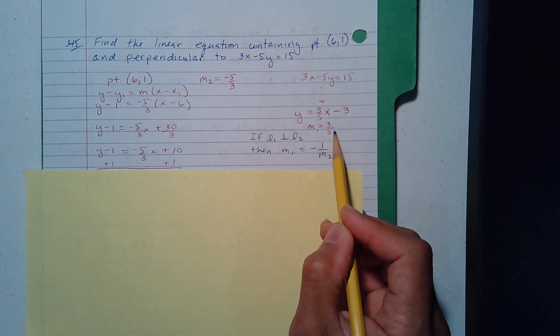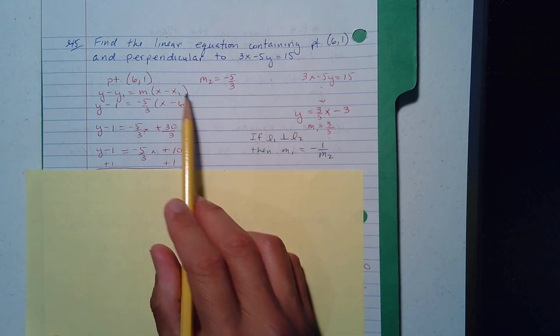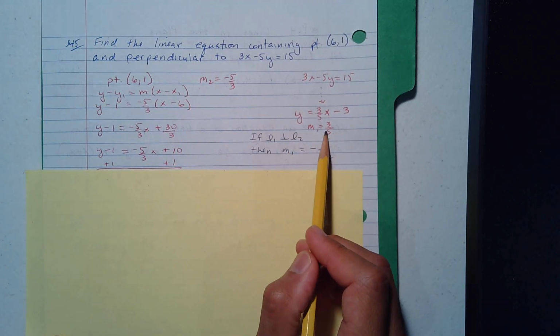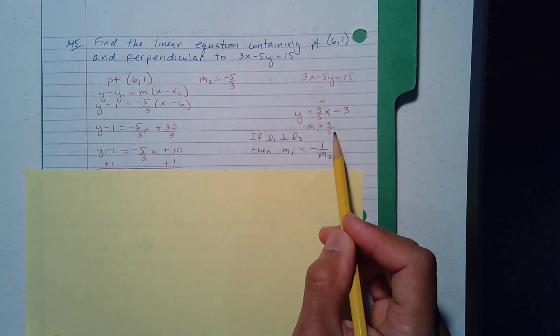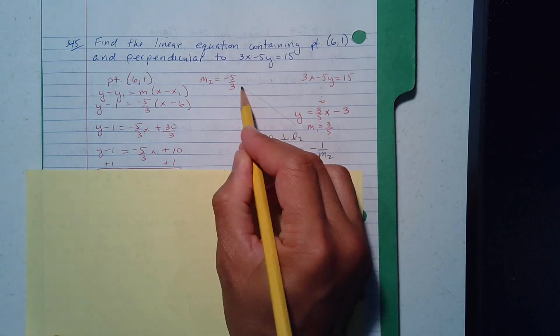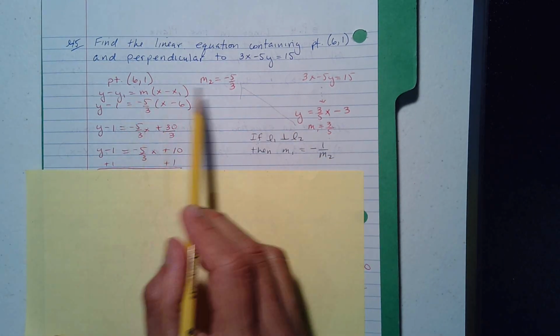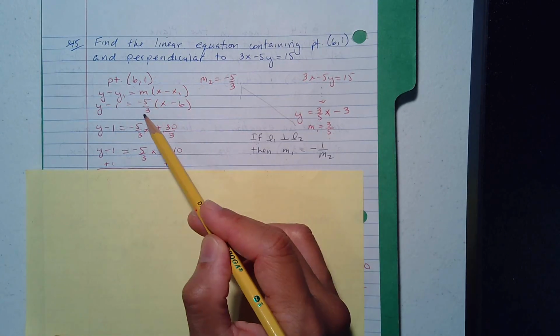So if the slope of this line is 3/5, the slope for this line would be the opposite. So opposite of a positive is negative, and the reciprocal of 3/5 is 5/3. So now we have a point and a slope. Since we have a point and a slope, we just substitute all the information back in again.